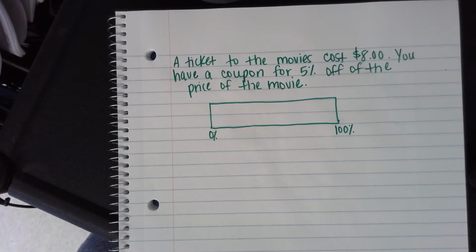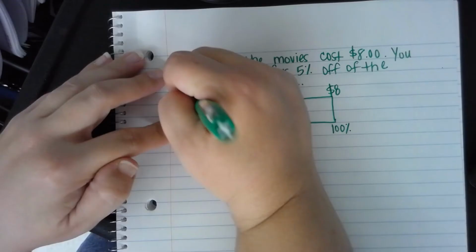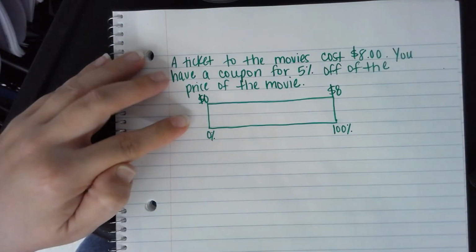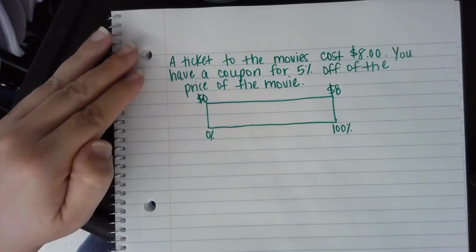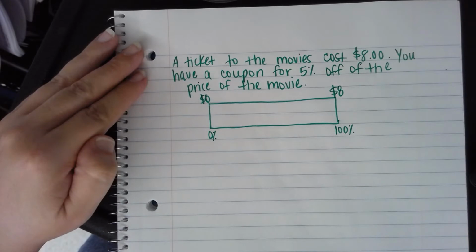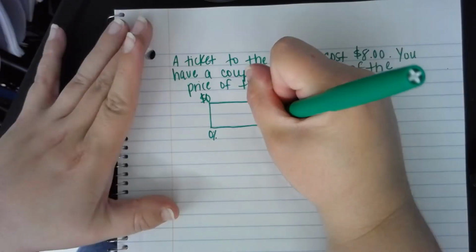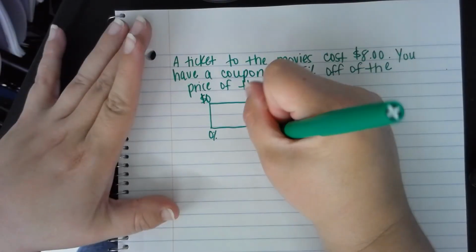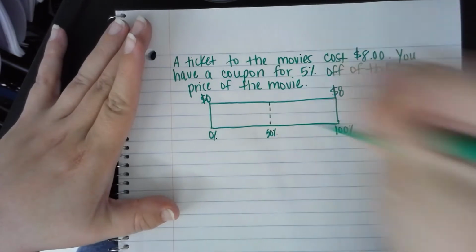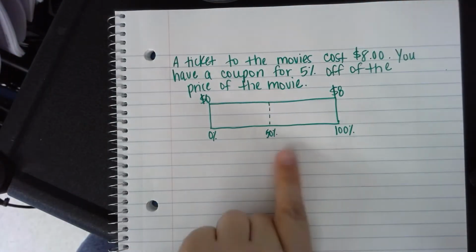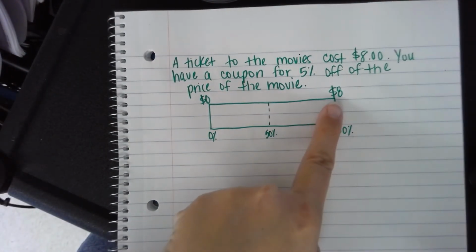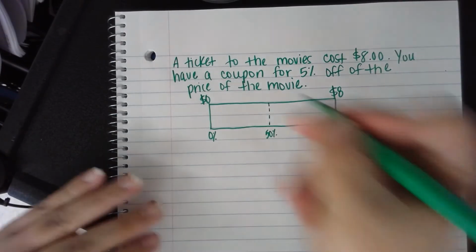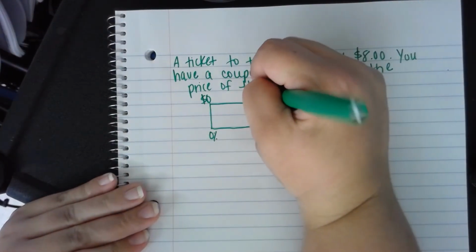And if I paid 0% for the cost of the ticket, it would be $0. Okay? So let's just do a little bit of math. What would 50% be? Well, that's half. What's half of 8? So that would be $4.